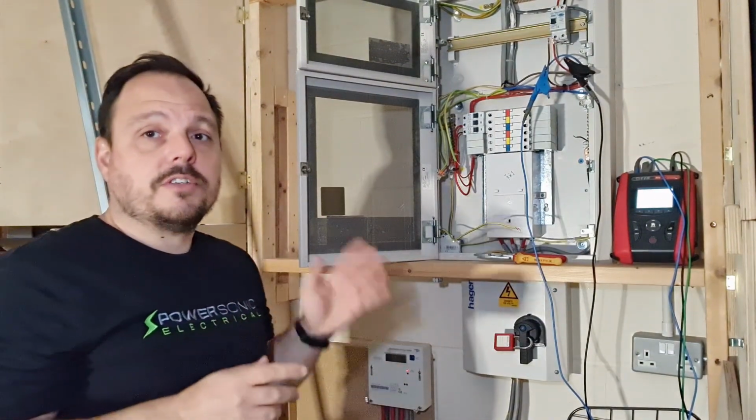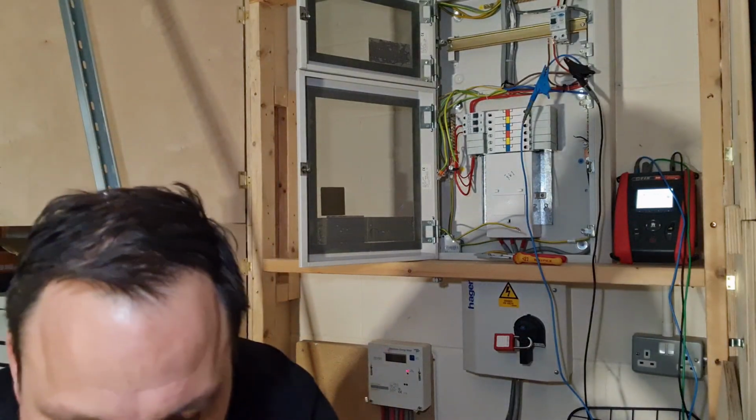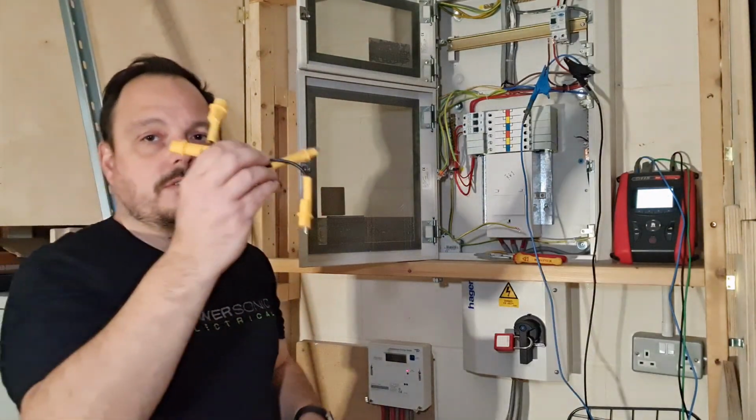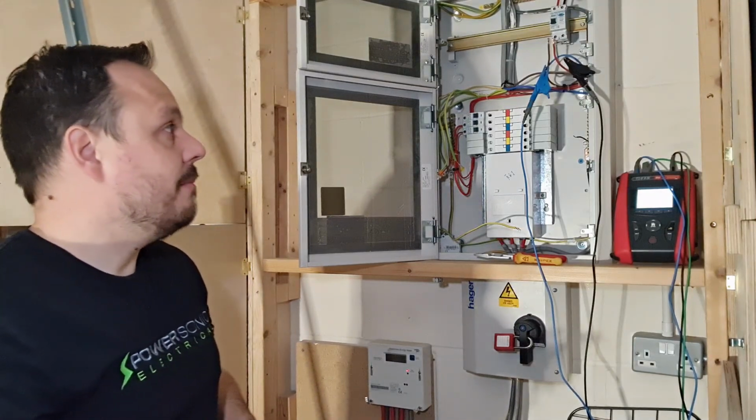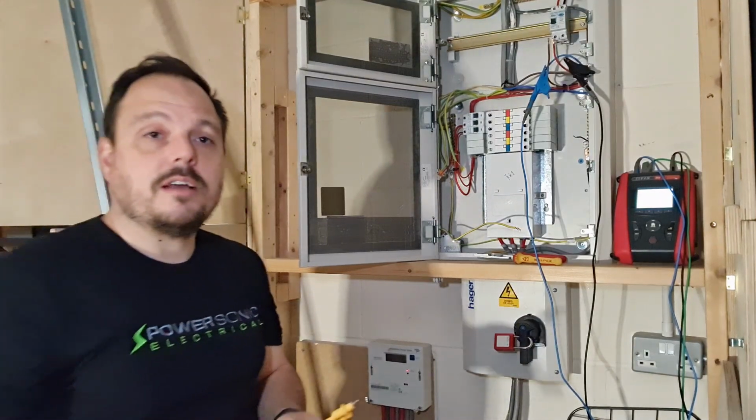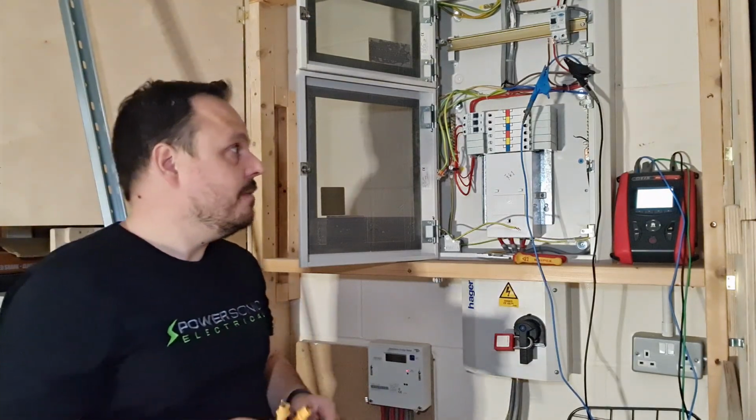We can make the crossovers in the board. I've got my little jump leads to do that. We've got these, it's going to add a little bit of resistance to the circuit, but not a great deal. And then I can zip around and go and get my R1, R2 at the sockets, and I'll show you doing that in a minute.